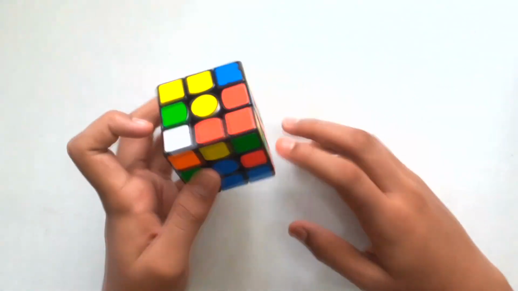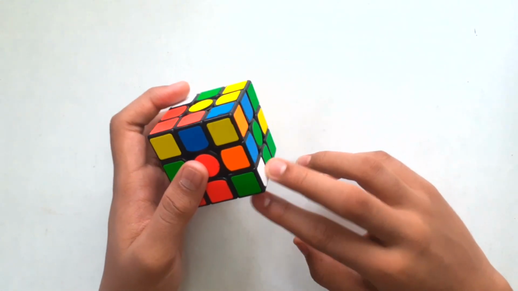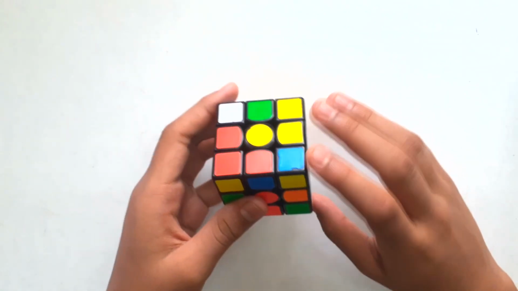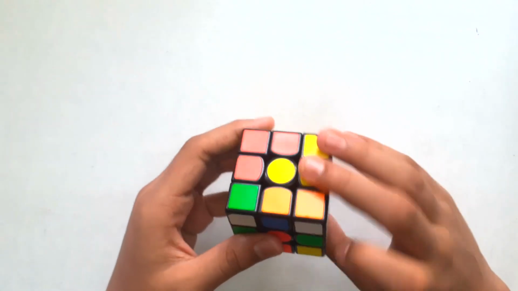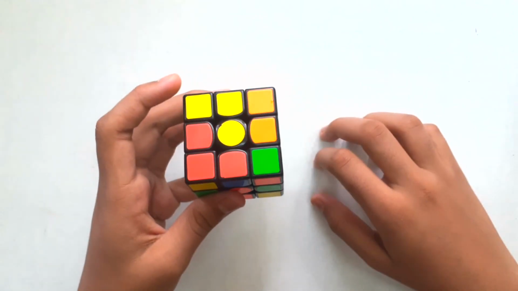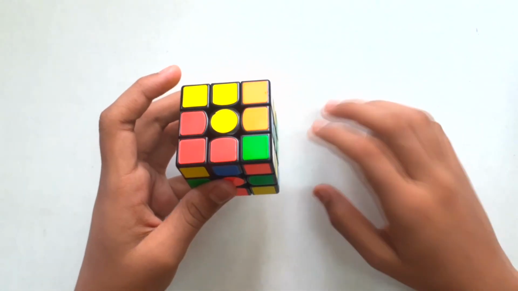till it's solved. If it's in the bottom layer like this, hold it in your right hand side and do the algorithm till it comes to the top layer. Now it's in the top layer. Then solve it as usual.